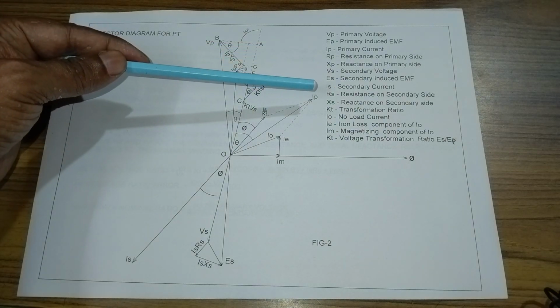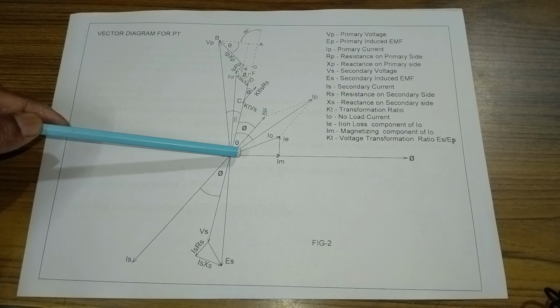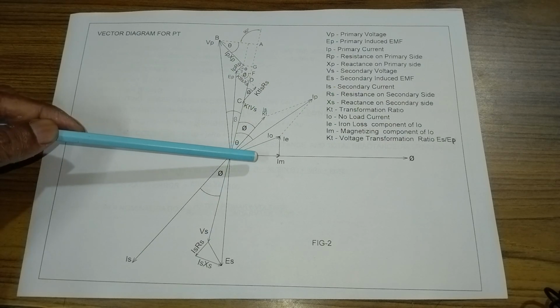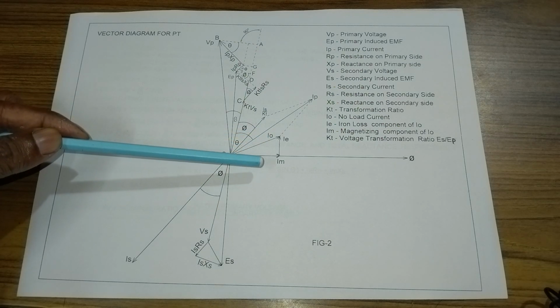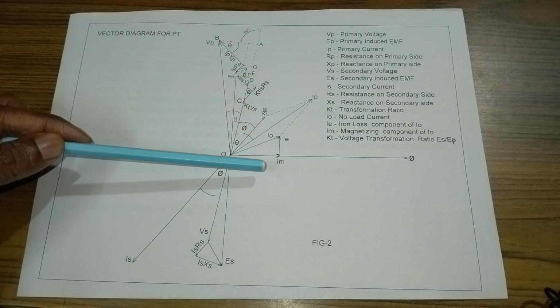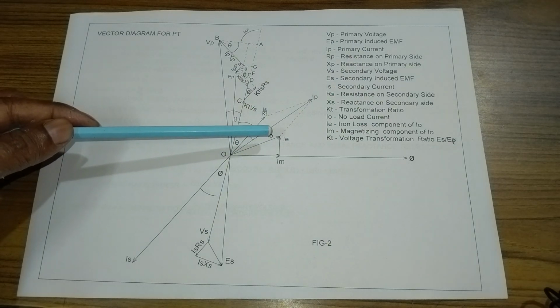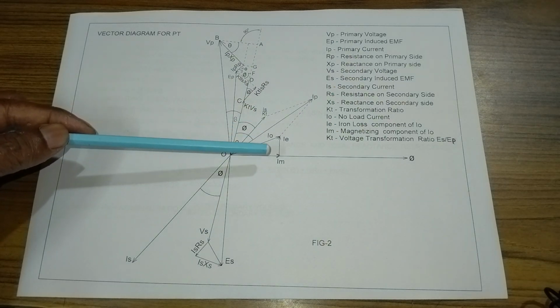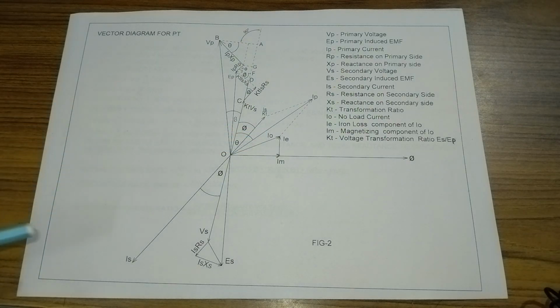The IP primary current, I0 is the no load current, and here are the two components of I0, IM and IE. IM means magnetizing component of I0 and IE is the iron loss component of I0.